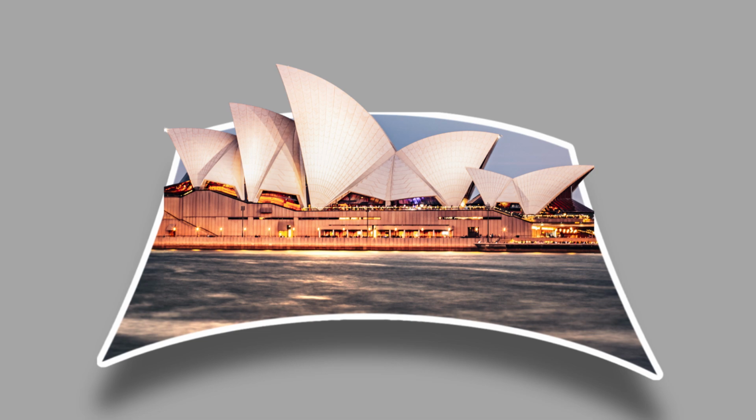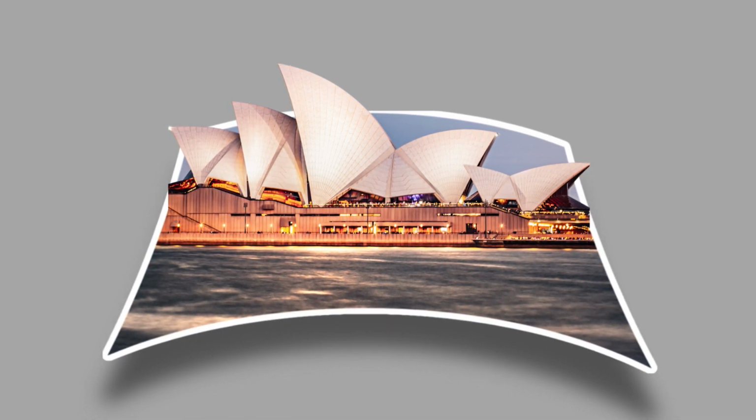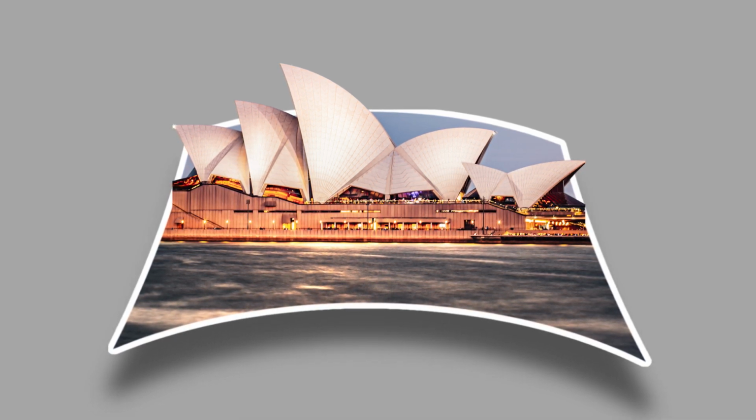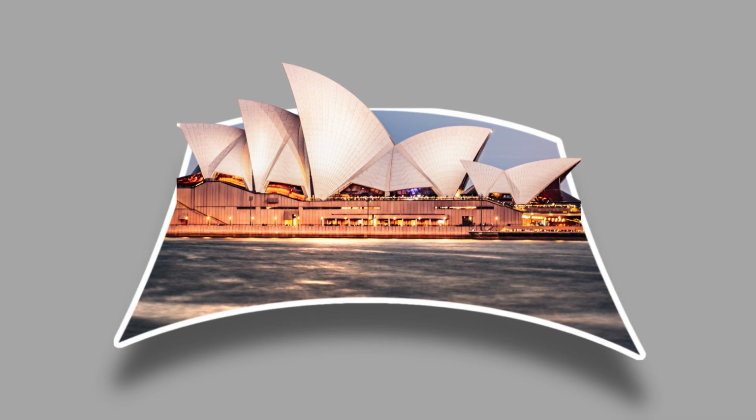Just like this one. And then there's some area that's highlighted, and then the entire building pops up just like this one. And that's how you can create this 3D pop-up effect in Canva, a designing platform.